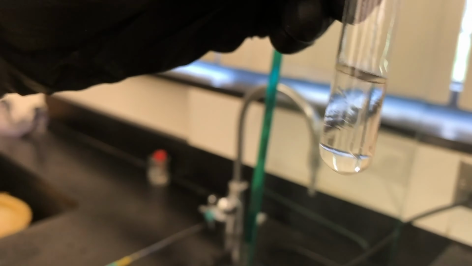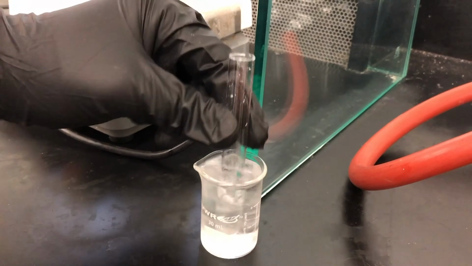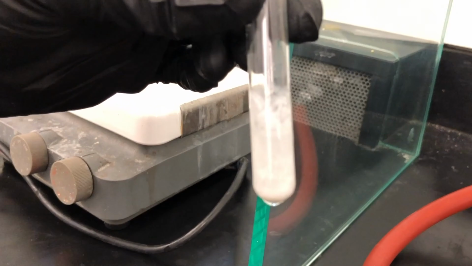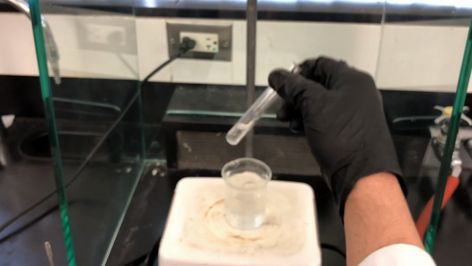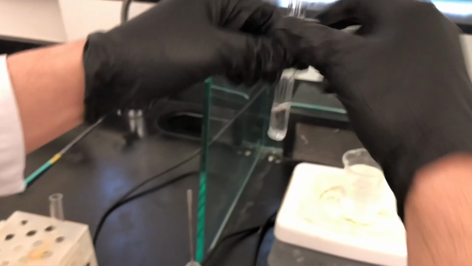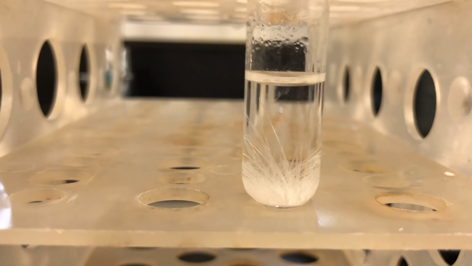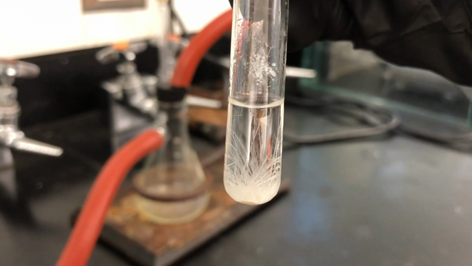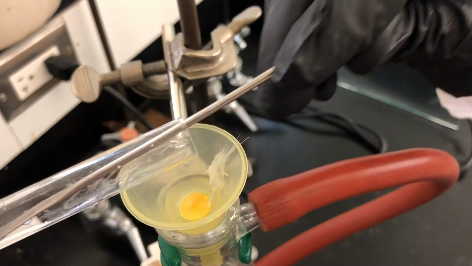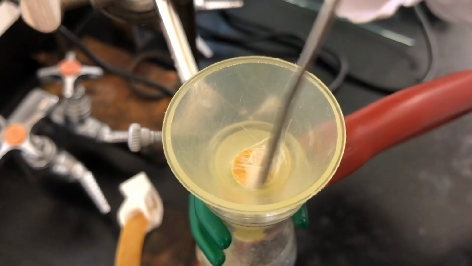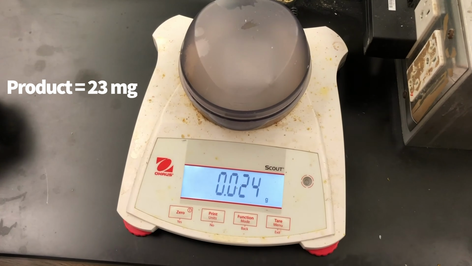The test tube is placed in ice-cold water to test for precipitation. If it does not precipitate, you will need to boil off excess solvent. Once it has successfully precipitated, you can dissolve it in the boiling water and recrystallize at room temperature. Once it has recrystallized, you can filter it using the Hirsch funnel. We can now weigh our pure product.